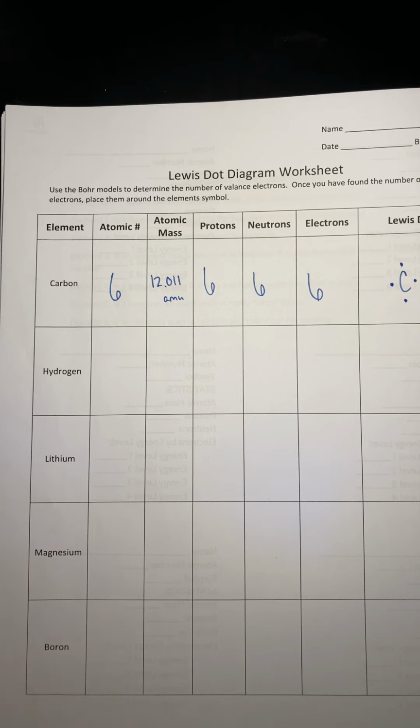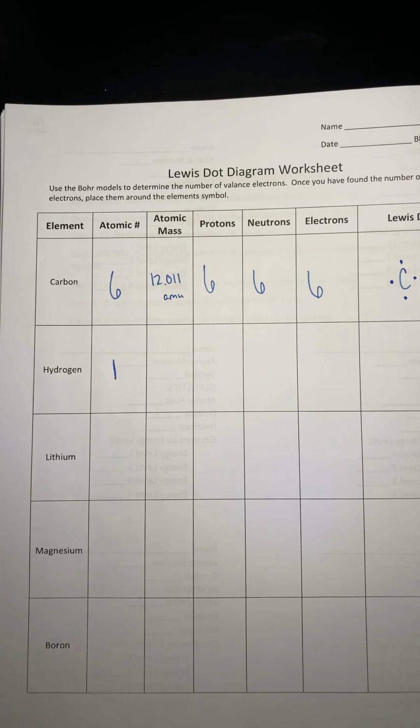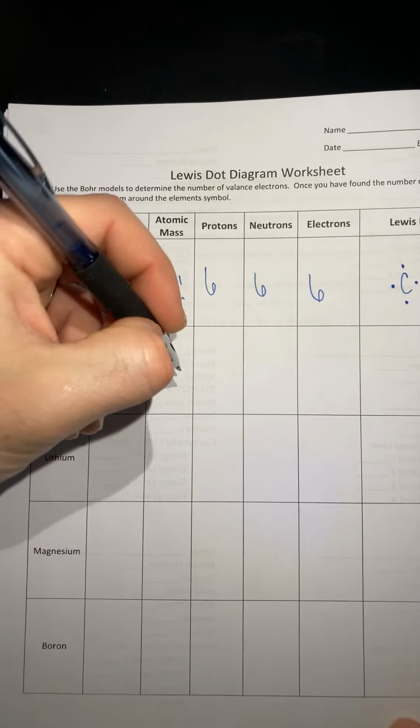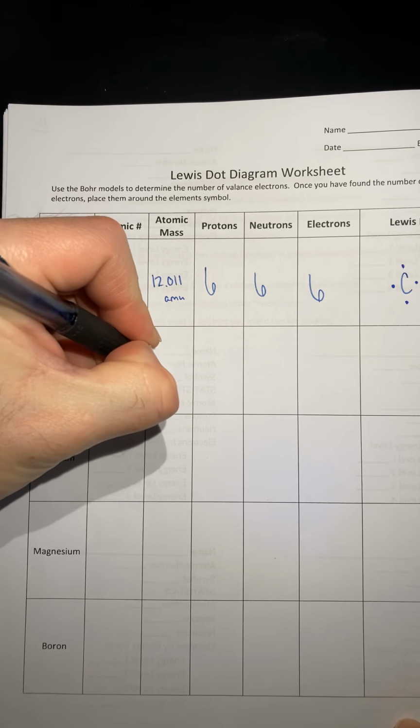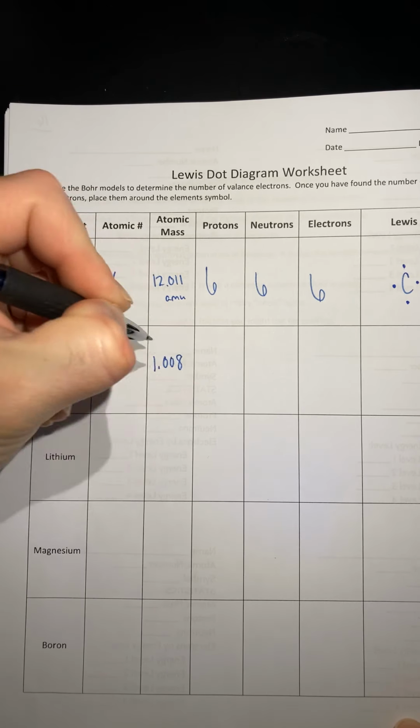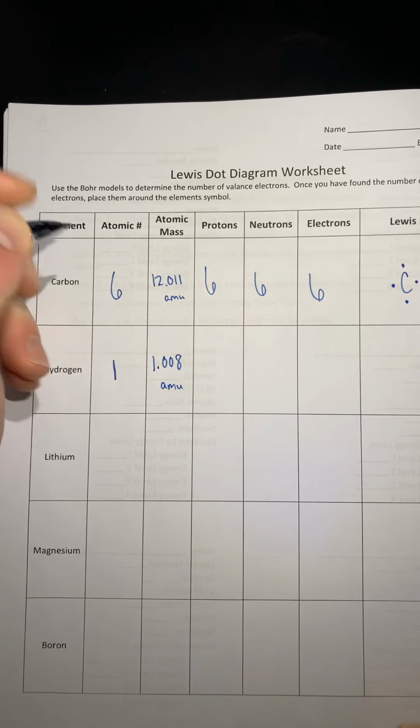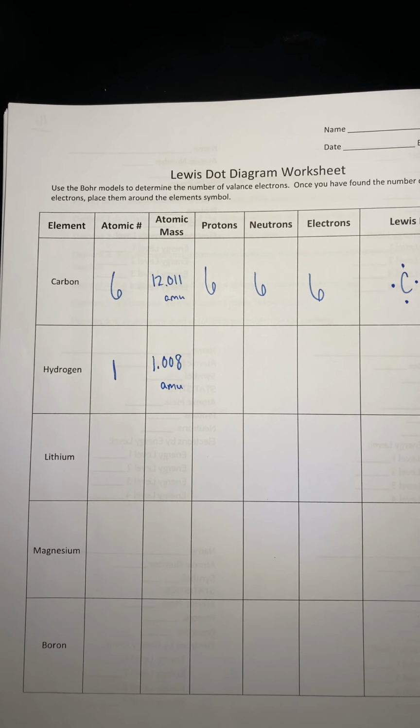Okay, for hydrogen. All right, what's the atomic number of hydrogen? Caleb. 1. It's the very first element on the periodic table. What is the atomic mass of hydrogen? Brian? 1. Well, we're not going to round this one here. We're actually going to report what's on the periodic table. So 1.008 AMUs. But we would round that down to 1 for the mass number.